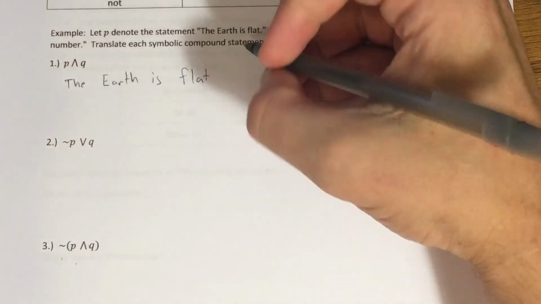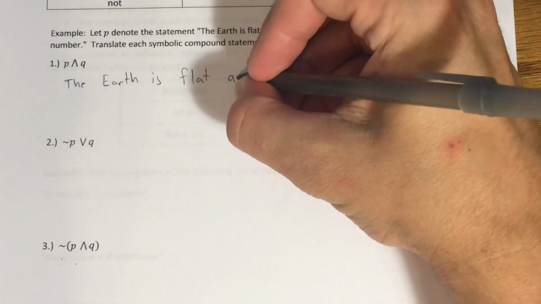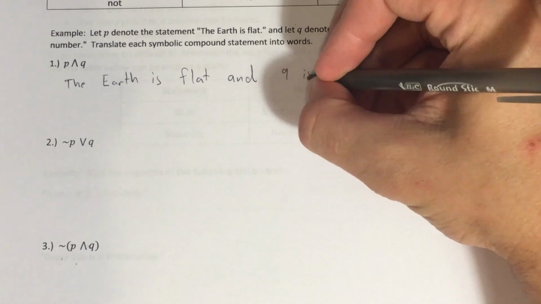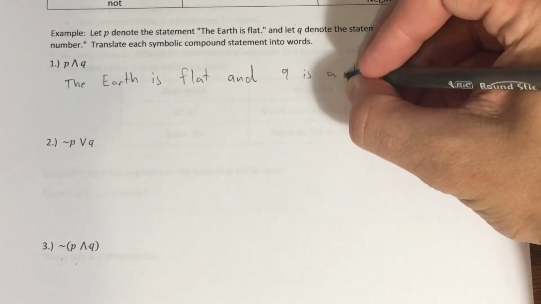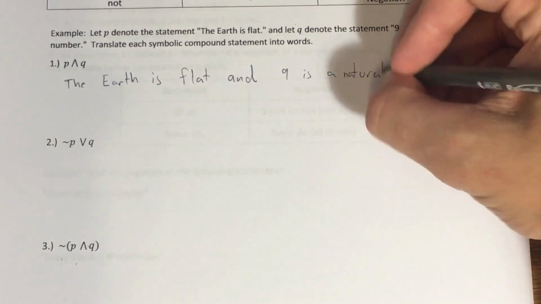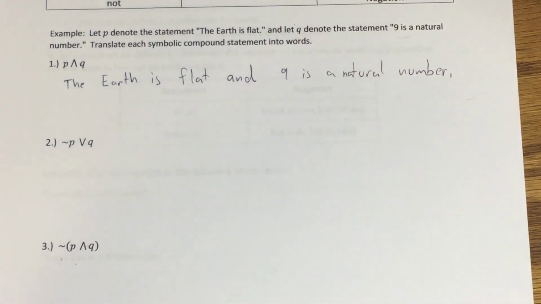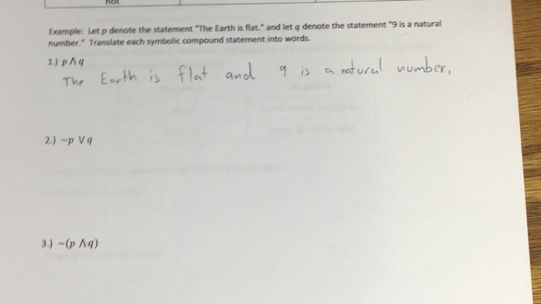The connective here is the word and. And Q is the statement 9 is a natural number. Okay? Let's take a look at another one. That one was pretty straightforward.